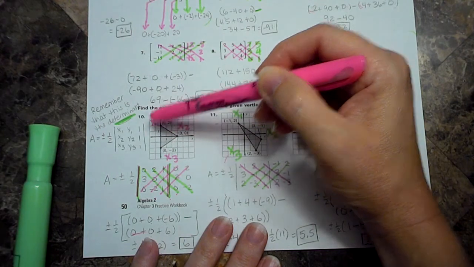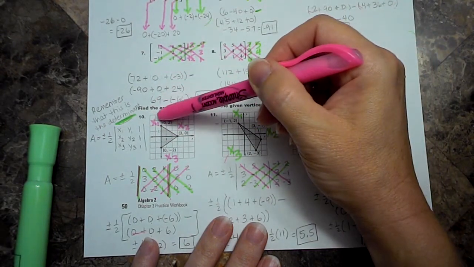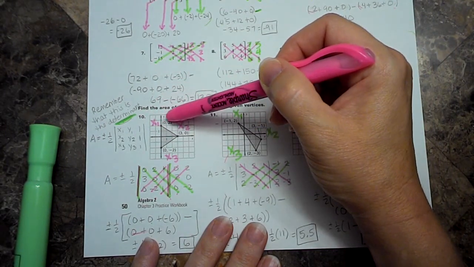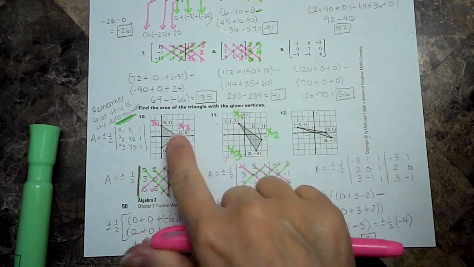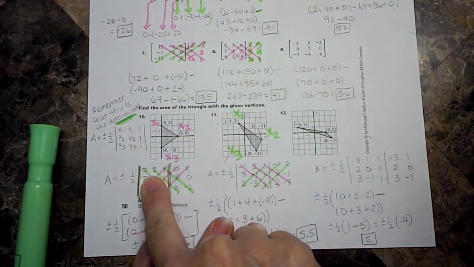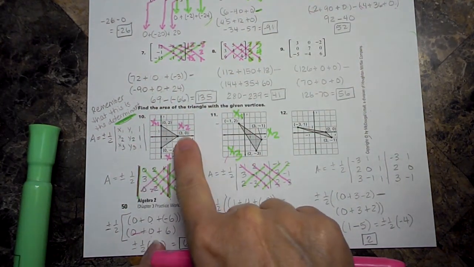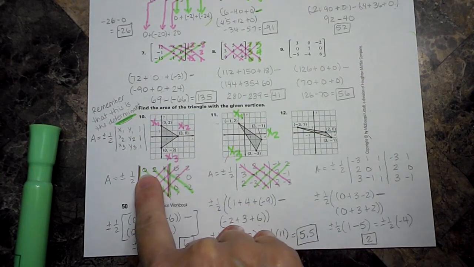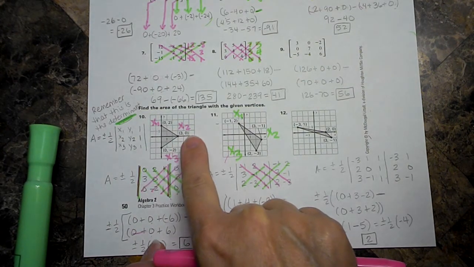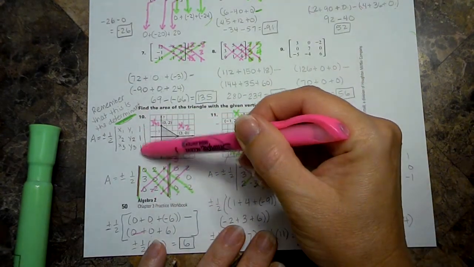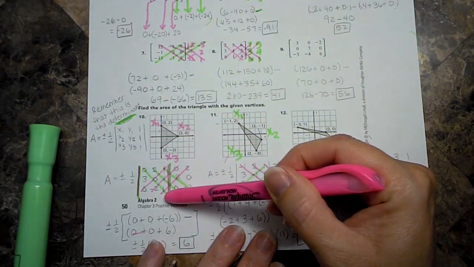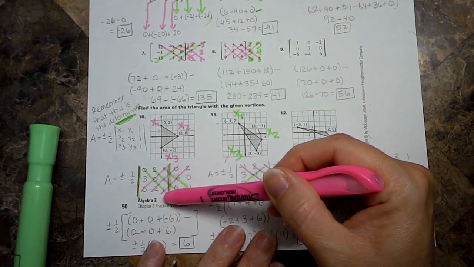When choosing your points for the determinant, it doesn't really matter which one is x1 and x2 and x3. What does matter is that your x and y values are corresponding to each other here and also here. So in this case, you could have put 3, 0 as x1. That would have been fine as long as the 3 and the 0 are together.